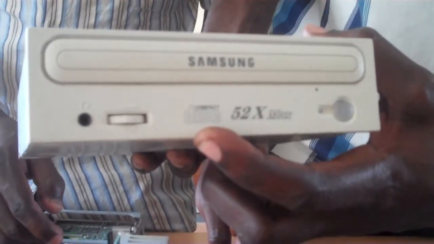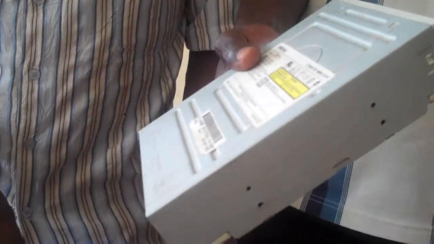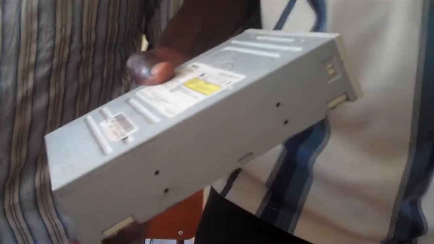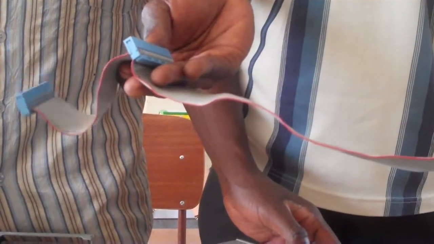The name is here, compact disc ROM drive. This compact ROM drive is used for reading CDs and then VCDs. It is also directly attached to the motherboard using the data cables or the address cables.